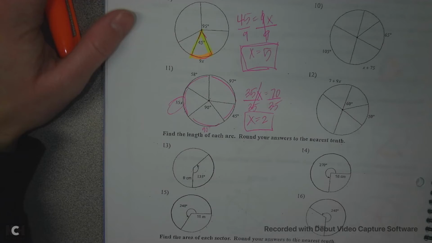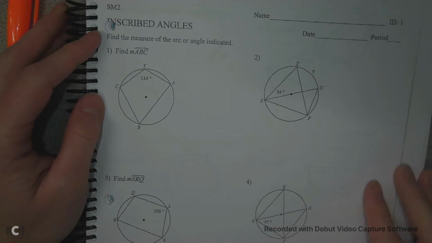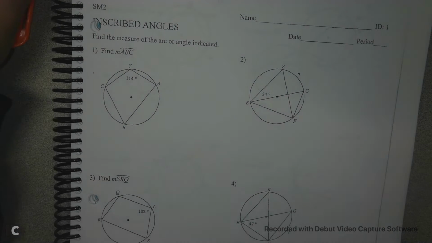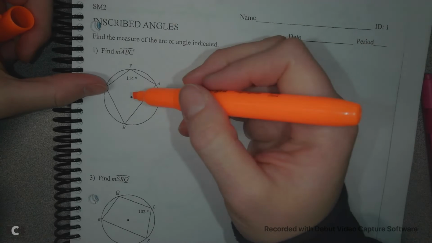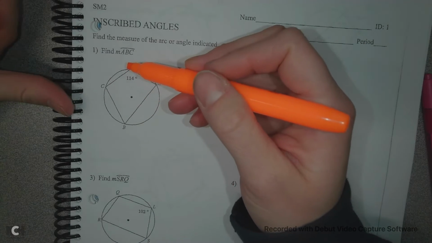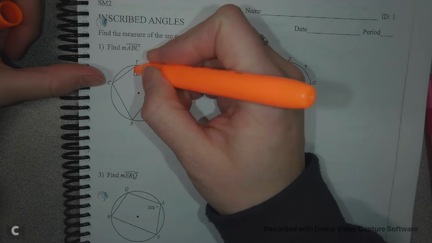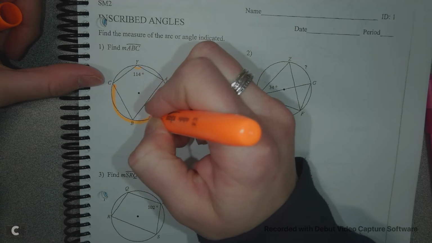Okay, and then we're not going to do the rest of that page. We're going to jump over here, okay, for the inscribed shapes. So for these guys right here, it's still the same idea, but because this is not in the center, and it gets stretched a little bit more, this angle right here is worth half as much as the arc that goes with it.